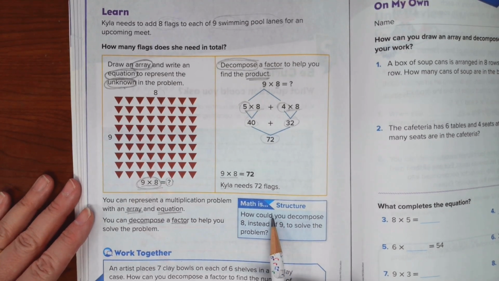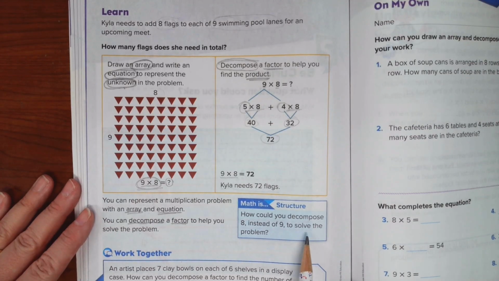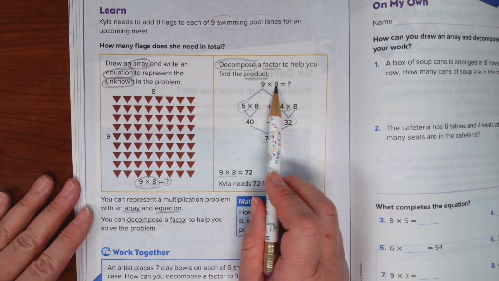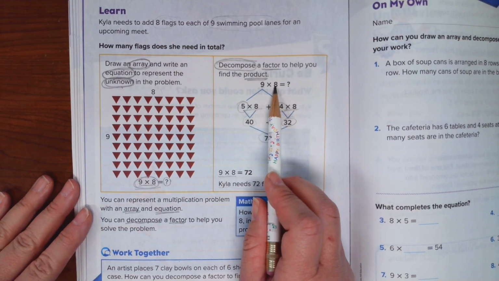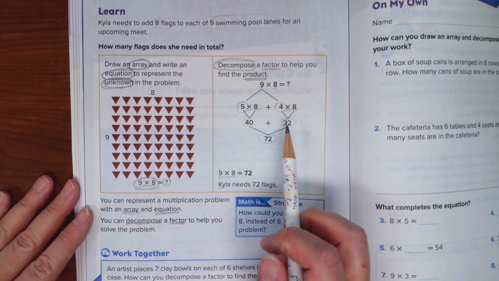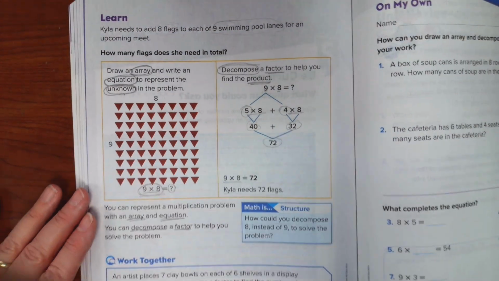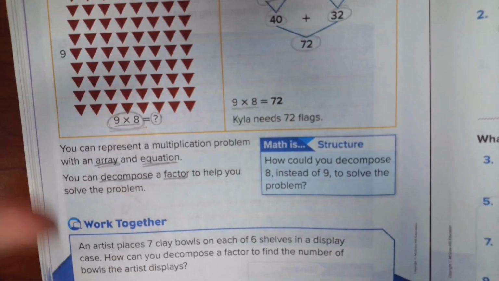Now look, over here it says, how can you decompose 8 instead of 9 to solve the problem? So if we went up here, we could break 8 down into 5 and 3, couldn't we? Or 8 can be broken down into 4 and 4, the doubles. Alright, now it's time to work together. I want you to work this problem out.